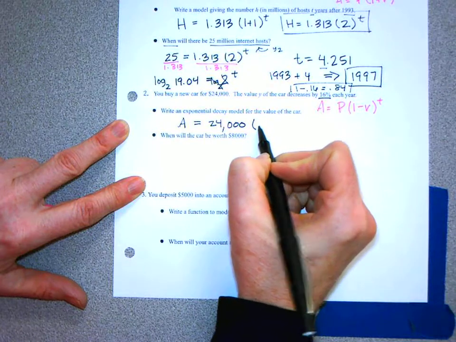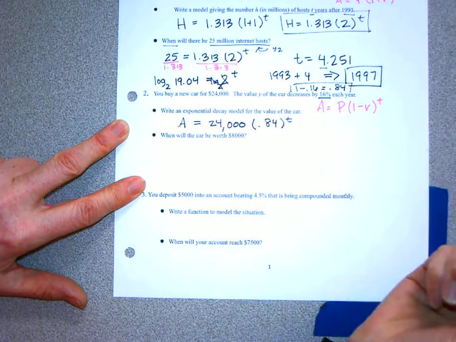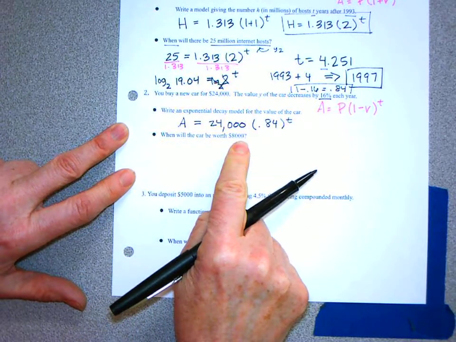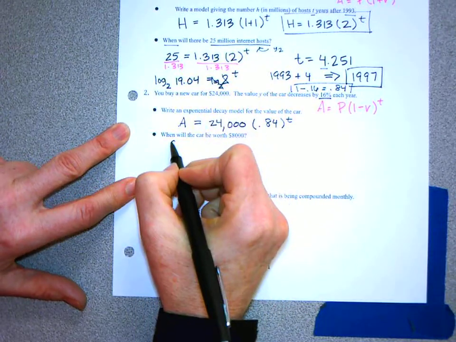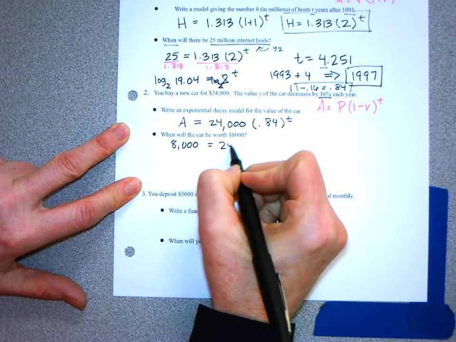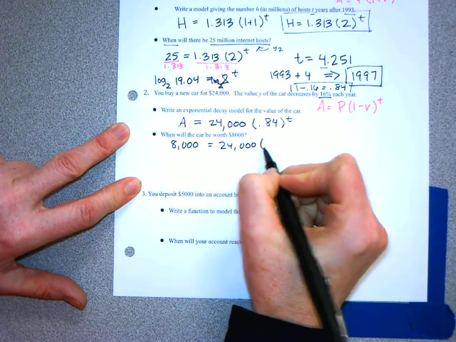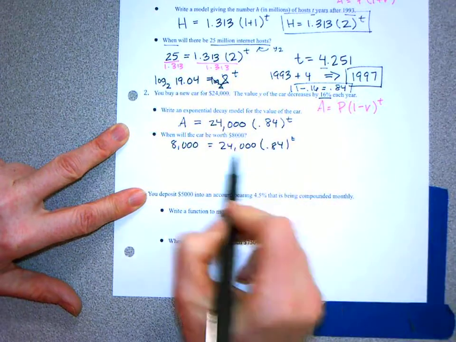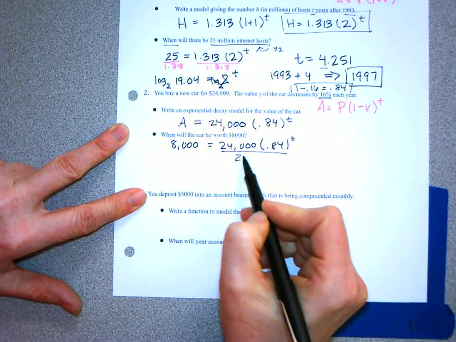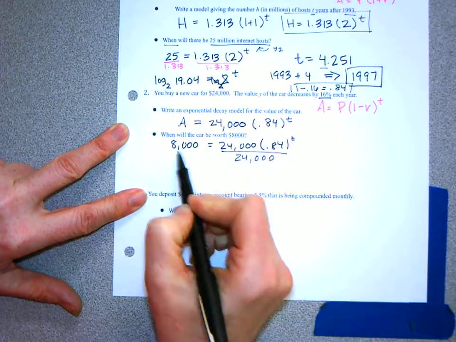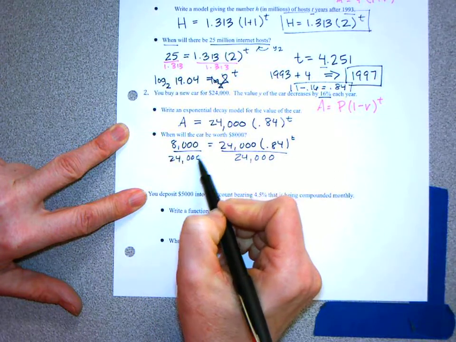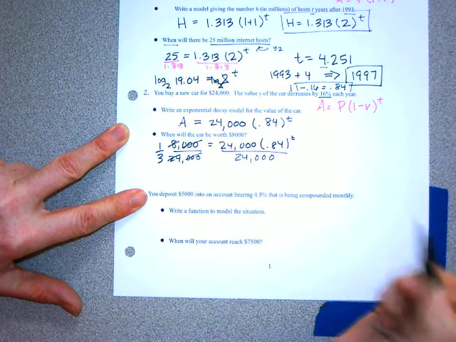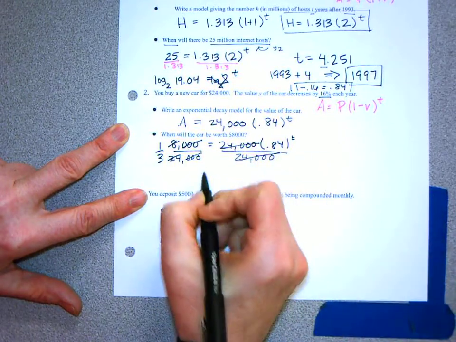Okay? Now, when will the car be worth 8,000? I plug 8,000 in here, equals 24,000 times 0.84 to the t. Okay, now I'm going to solve it. What will happen? Well, first I divide out 24,000, and this reduces to 1/3. Okay, these cancel completely. So now I have 1/3 equals 0.84 to the t. Well, what do I do now?